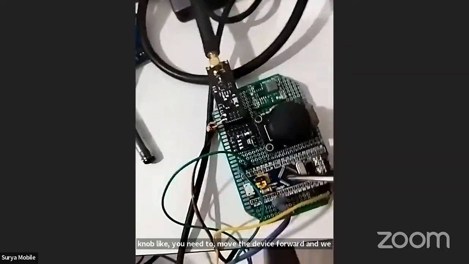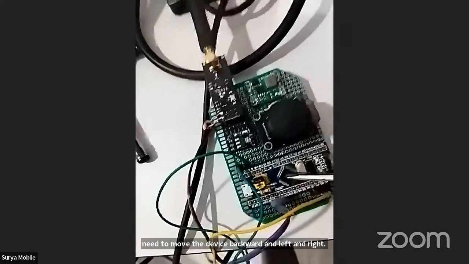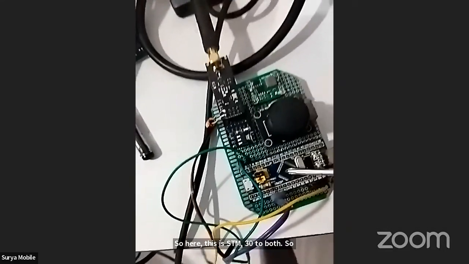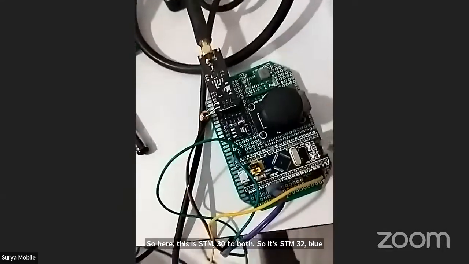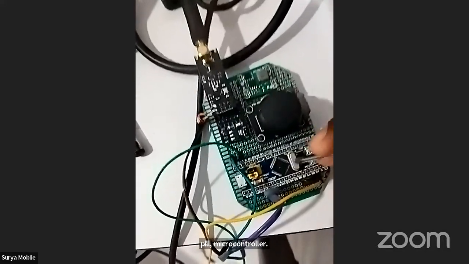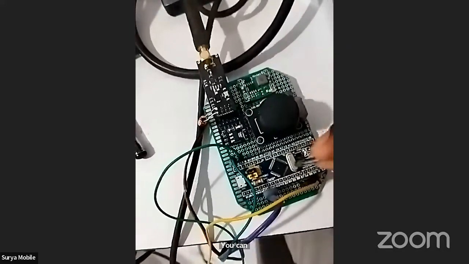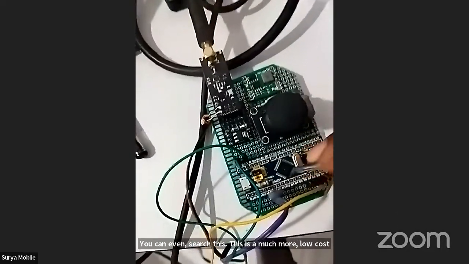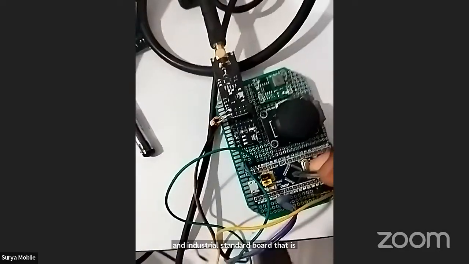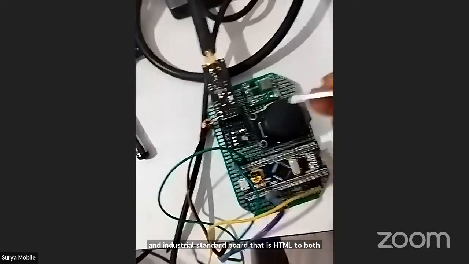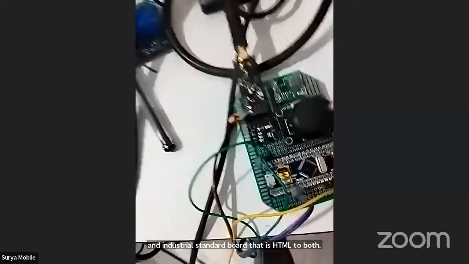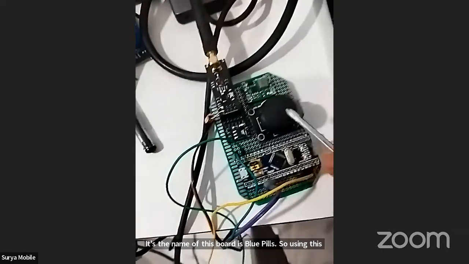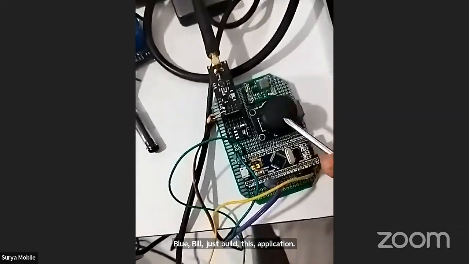So here this is the STM32 board. It's the STM32 Blue Pill microcontroller. You can even search this. This is a much lower cost and industrial standard board, the STM32 board. The name of this board is Blue Pill. Using this Blue Pill board, we built this application. So this is the transmitter. Now we are designing it as a remote. Then we should have a receiver, right? So I'll show you the receiver.